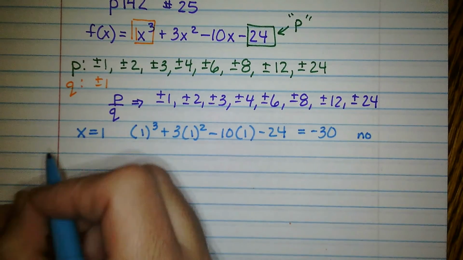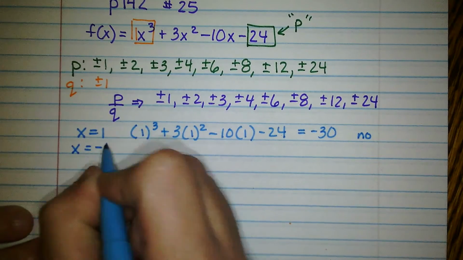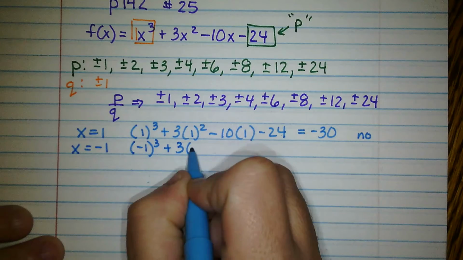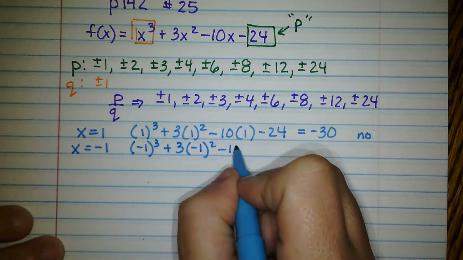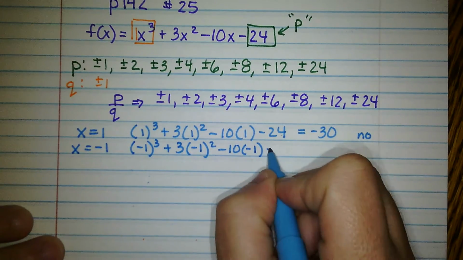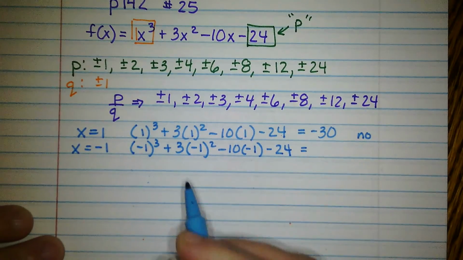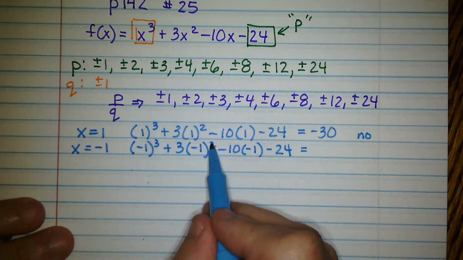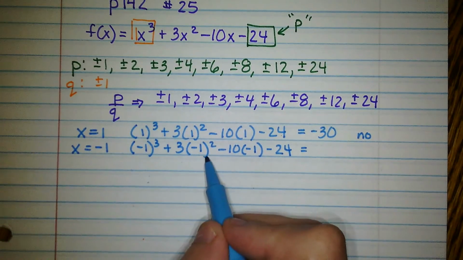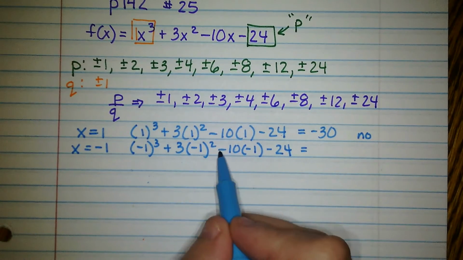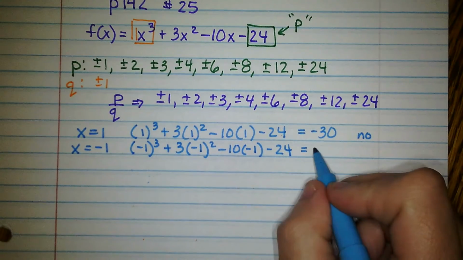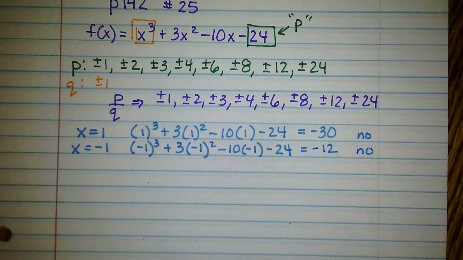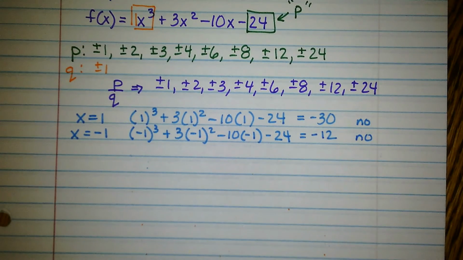Let's see what happens if we try negative 1. I don't know if we'll make it yet. We'll see. This is going to give me negative 1, and this is going to give me positive 3. So that's going to give me positive 2. 2 and 10 give me 12, and 12 minus 24 is negative 12. So this is still a no. Okay, so the ones don't work.